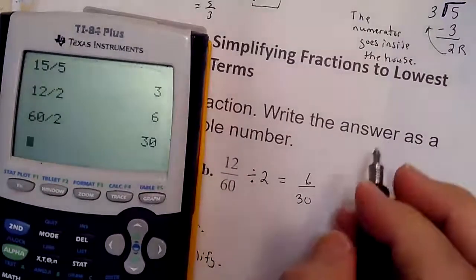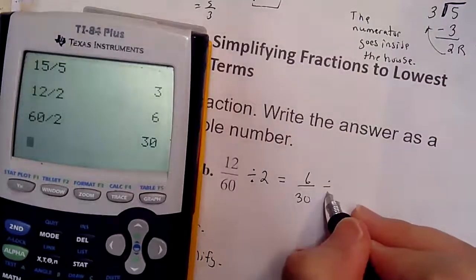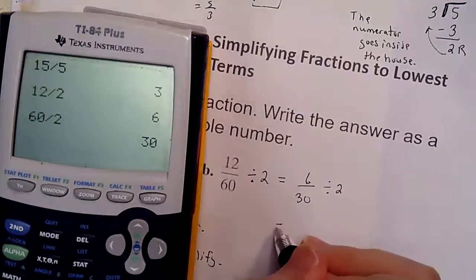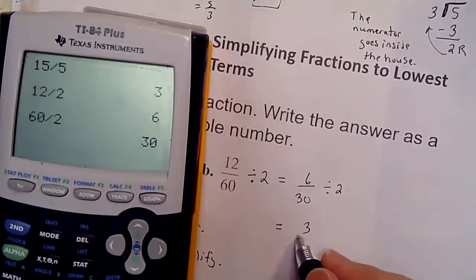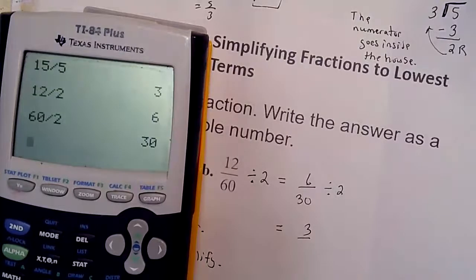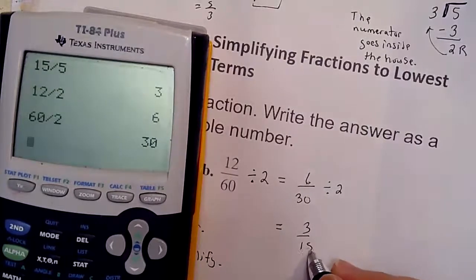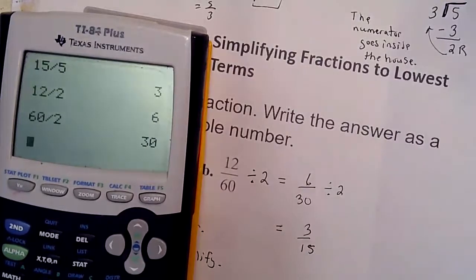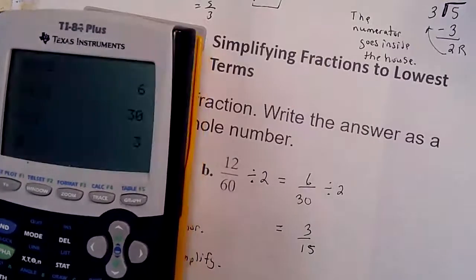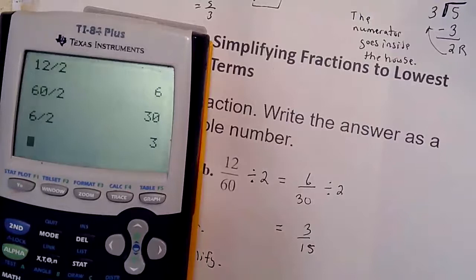That gives me 6 over 30. But then that can be reduced again by 2. Half of 6 is 3. Half of 30 is 15. So 6 divided by 2 is 3, and 30 divided by 2 is 15.